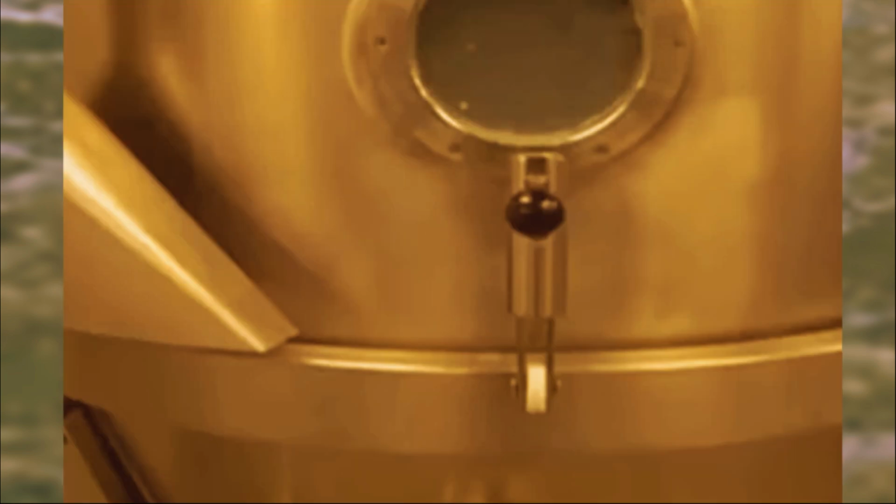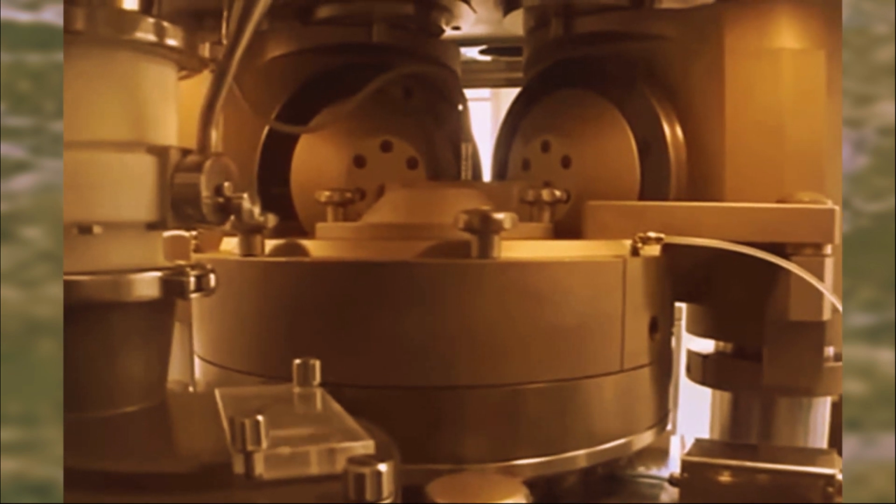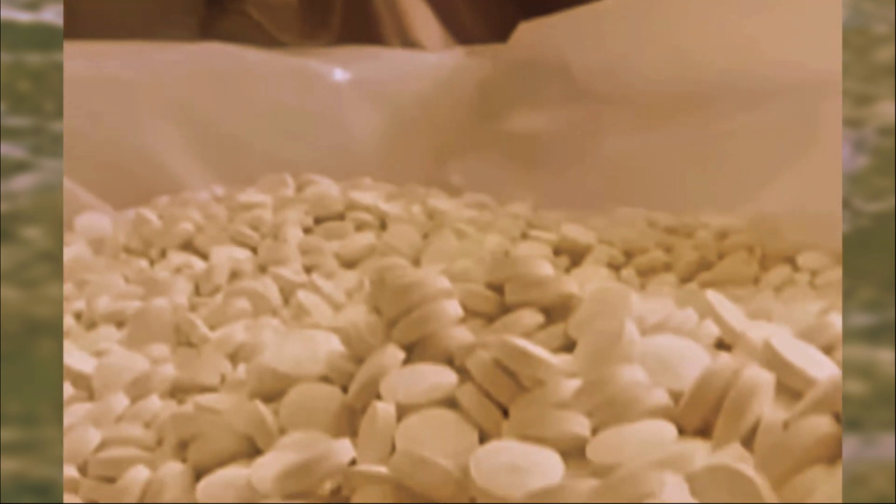Okay, so our step 4, filtering. Aspirin has crystallized beautifully, but it's still mixed in with the leftover ethanol solution. We need to separate these two. This is where some filtration equipment comes in. We have two main options: rotary vacuum filters or pressure filters. These machines are built to handle big volumes of liquid and solid materials, perfect for our aspirin adventure.